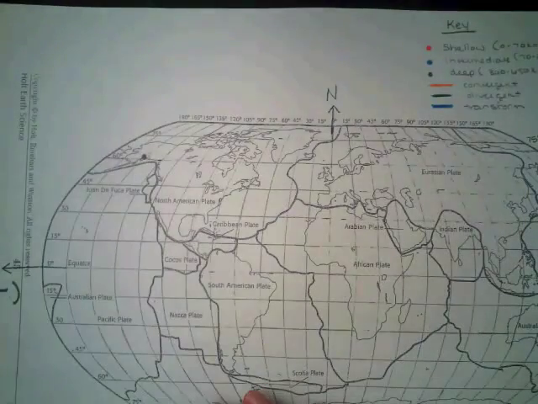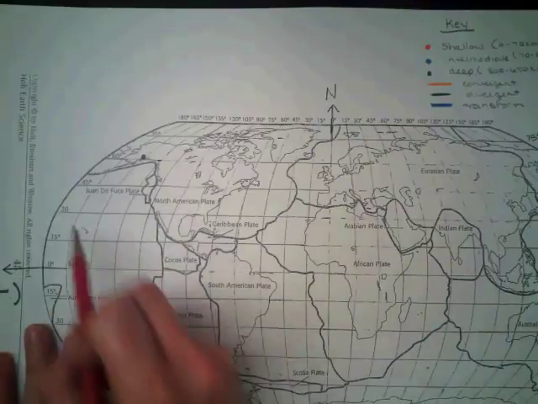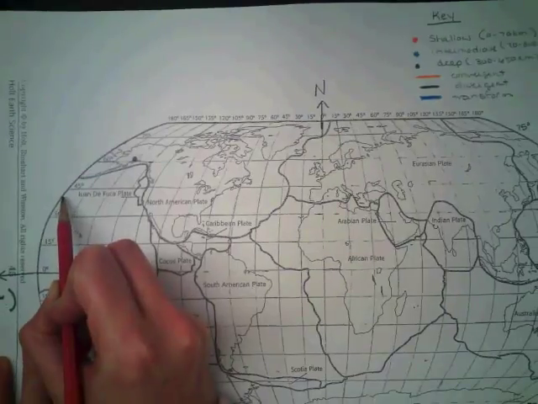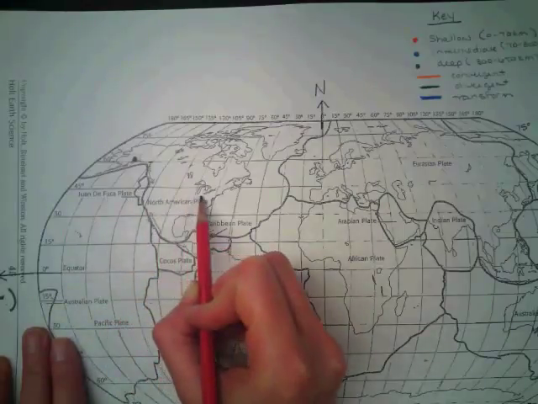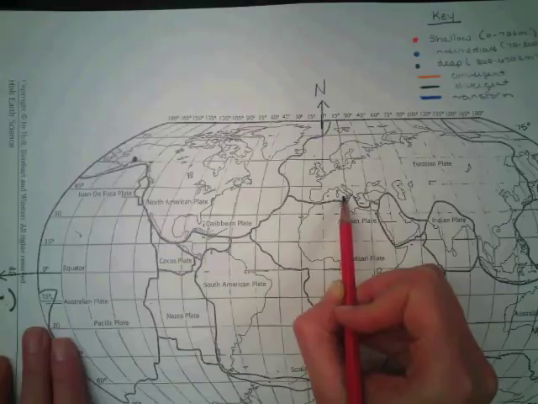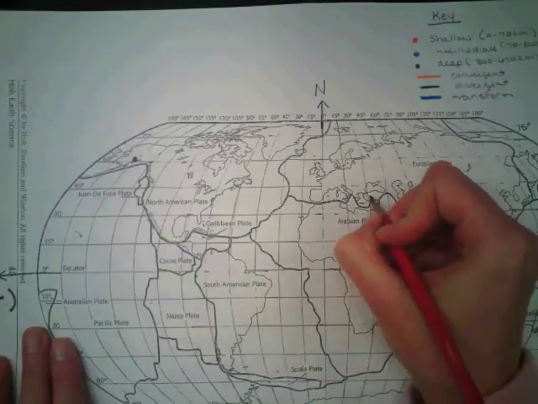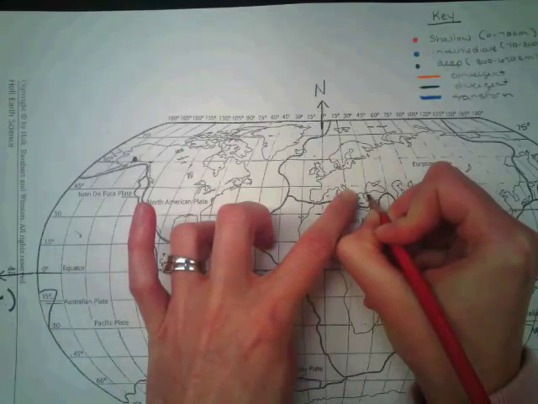So we're going to find 40 north, so it's going to be a little bit south of 45. And then it's 32 degrees east, so we know it's going to be on the right side of the prime meridian. So I'm going to take my pencil and find 32. So it's about right here.